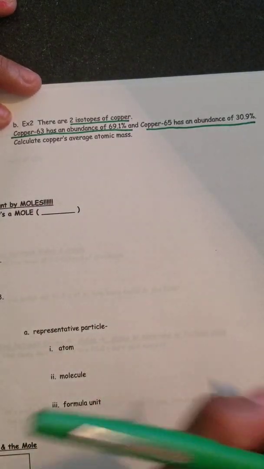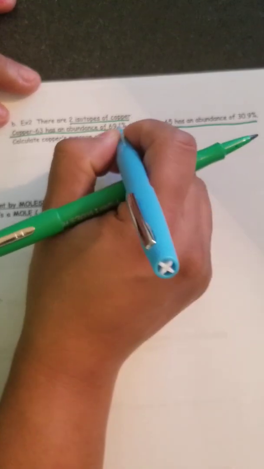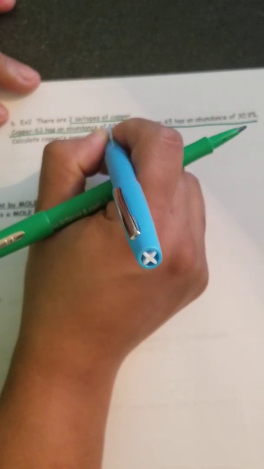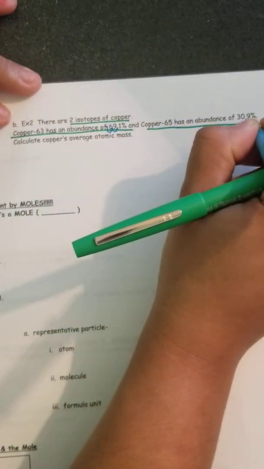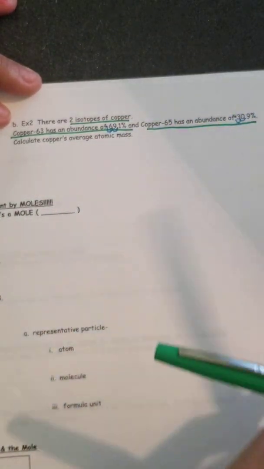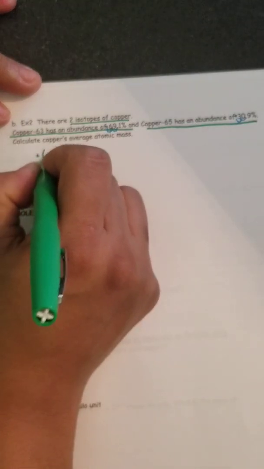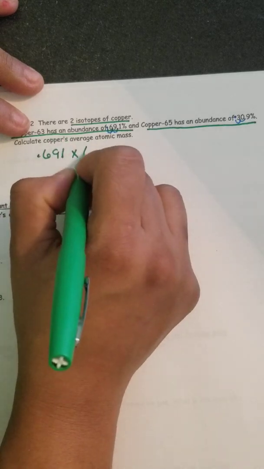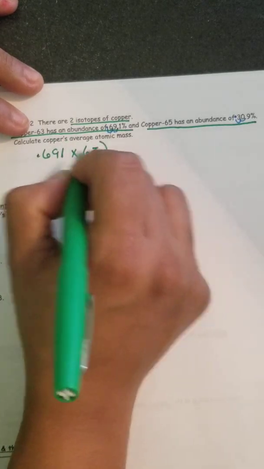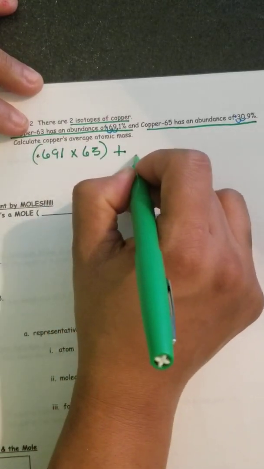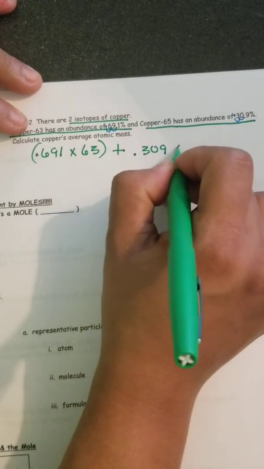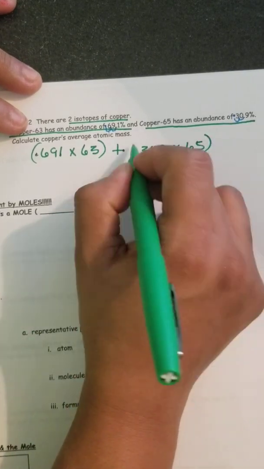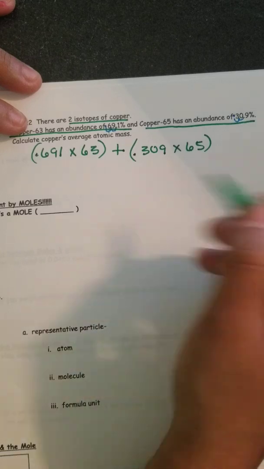First step is take this out of a percentage and put it into a decimal by moving the decimal place over. 1, 2. Move this decimal place over. 1, 2. There we go. So 0.691, multiply it by the mass number, which is 63, plus 0.309 multiplied by the mass number of 65. Let's go ahead and do this math.